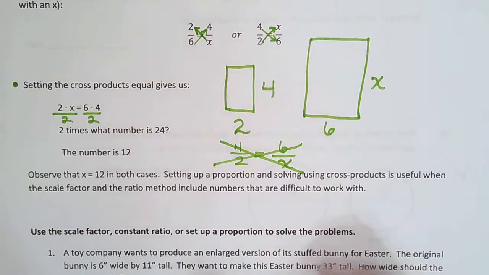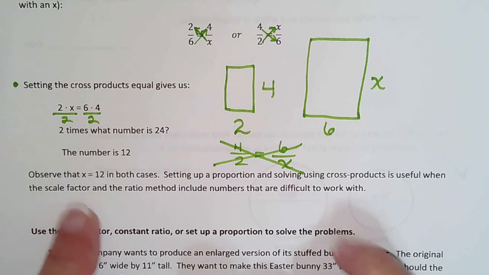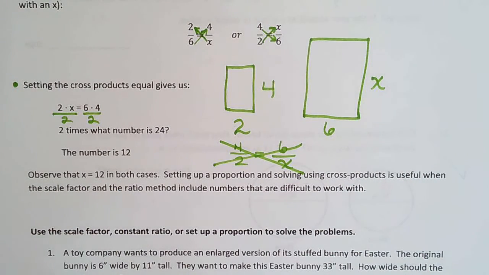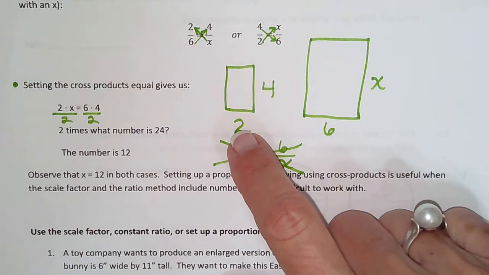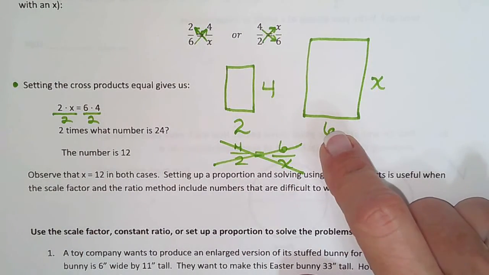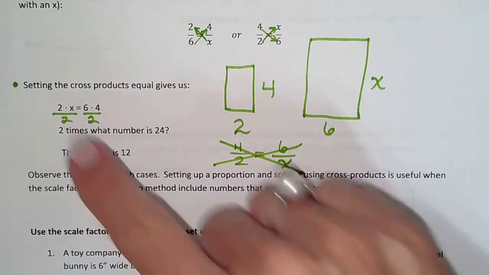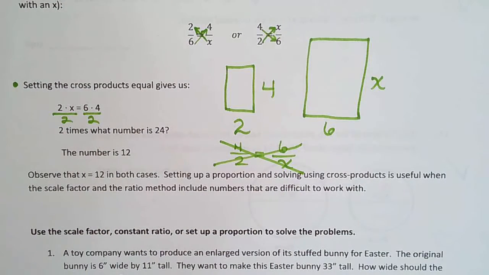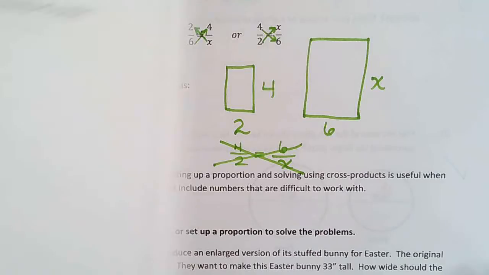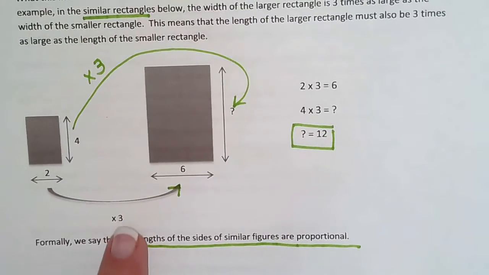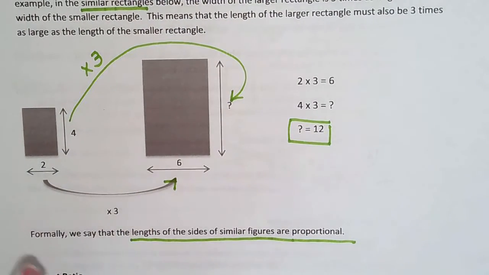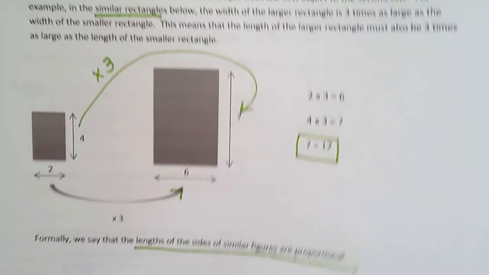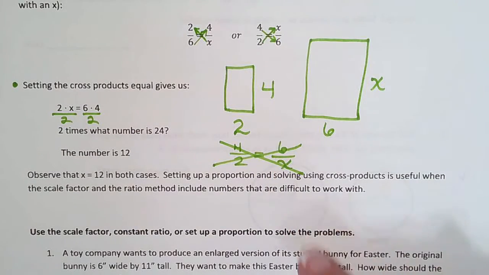Setting up proportions and solving cross products is useful when the scale factor and ratio method include numbers that are hard to work with. Like what if you had to multiply by 5/3 to get over here? Well, then that's kind of hard. So having this as a backup plan makes it nice when that scale factor isn't a perfect whole number like this one was. Like this one was 3. That's easy. But like I said, if it's 5/3 or you can't tell by looking, then it's nice to be able to have this method to use.